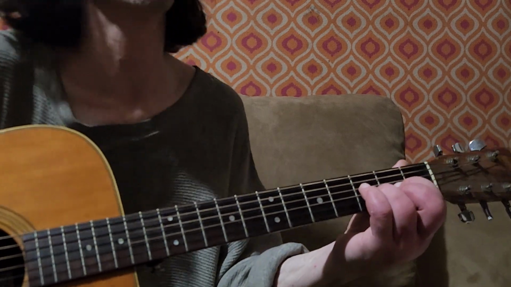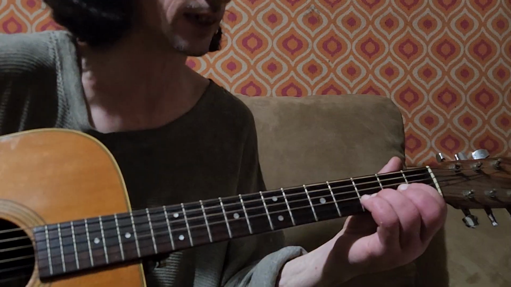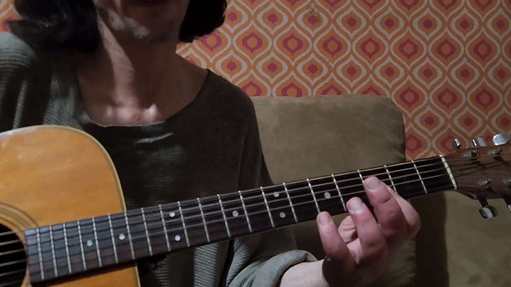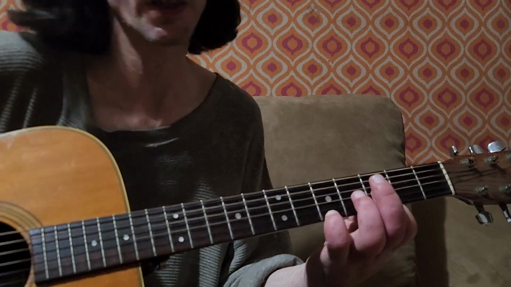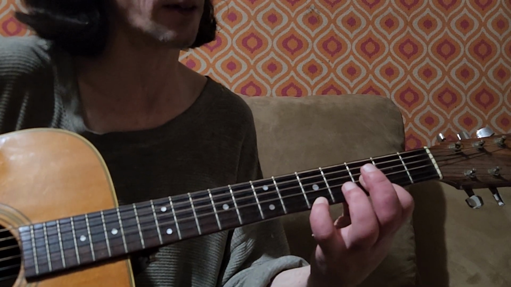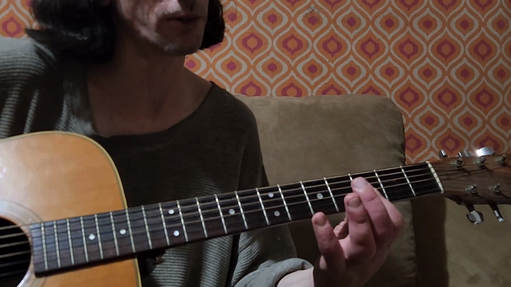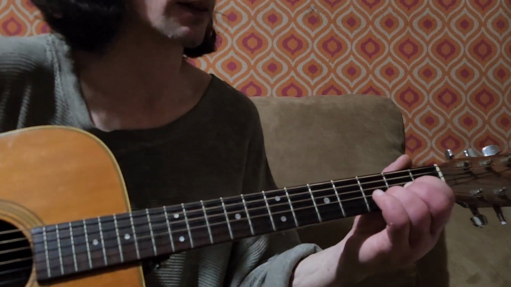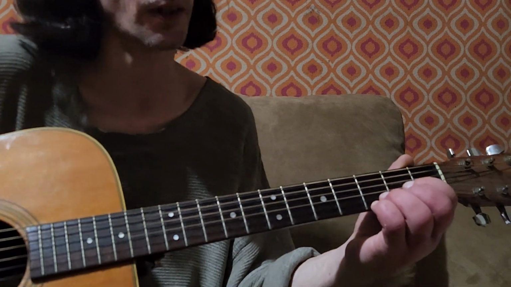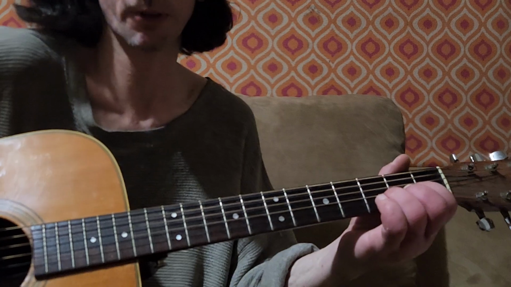D, D suspended second, D augmented with the added A note, the added 5 note, D augmented with the suspended 4 note, and then back to D. Do it again until you run into your final time whenever you return to that D.